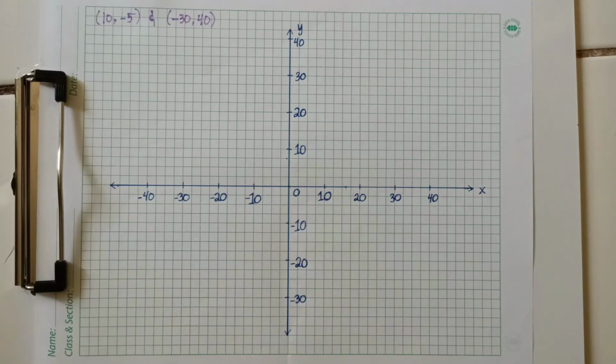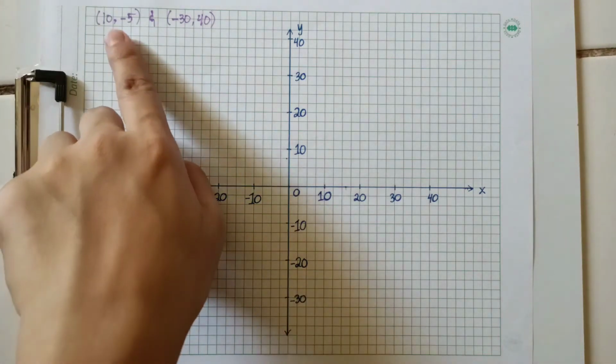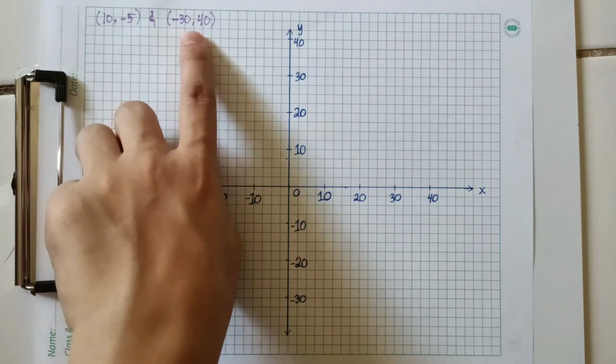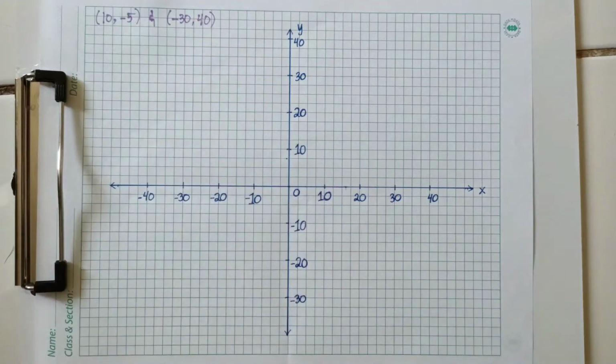So, ang given sa atin is positive 10, negative 5, and negative 30, 40. Now, if ever na sa inyong graphing paper ay, sir, parang too much po yung 40. I understand. Baka hindi kayanin ng 40 if you're going to do the 1 by 1 accounting. That's understandable. Totoo naman. Pero, again, yung graphing paper is designed not only for the small numbers.